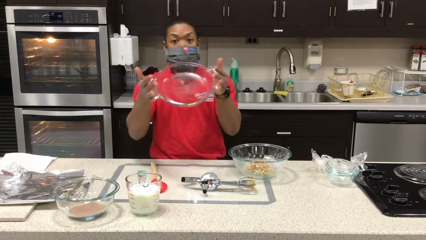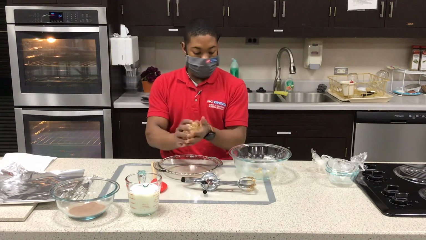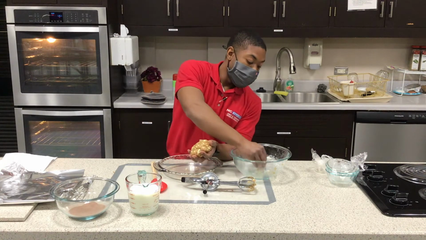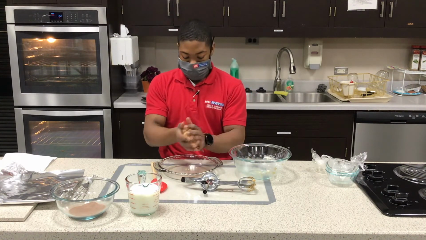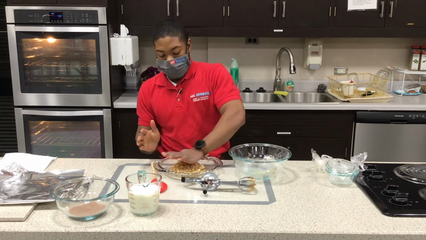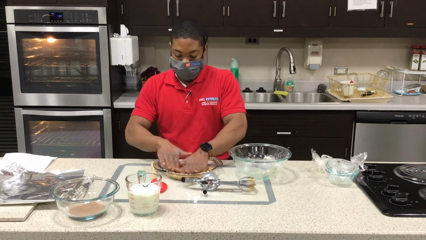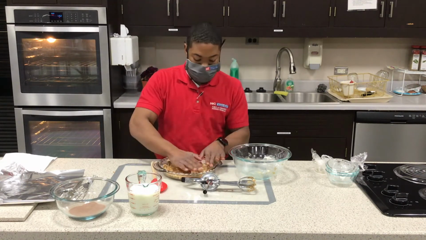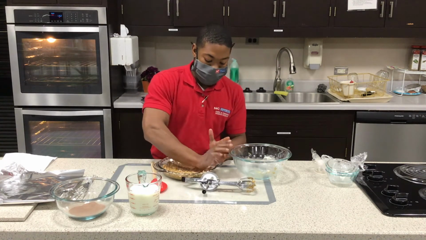We already sprayed our pan down. Go ahead. Get the remnants. No remnant left behind. Smash them out. Kind of use the palm of the hand to get on the edges.